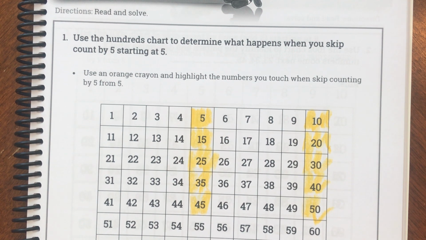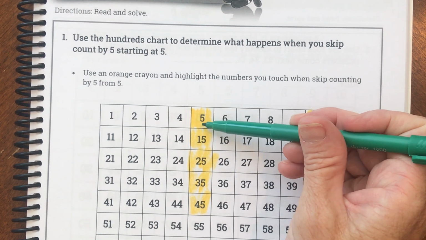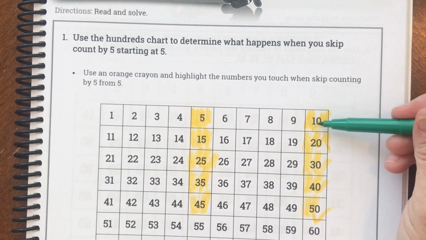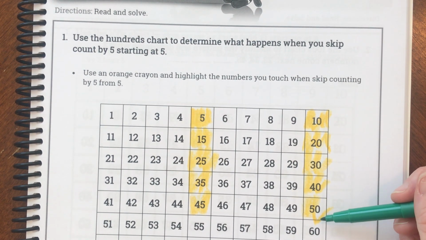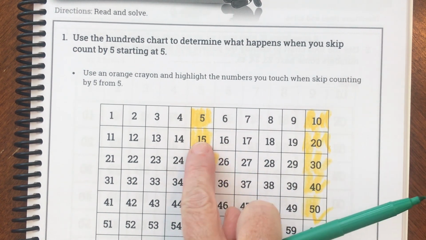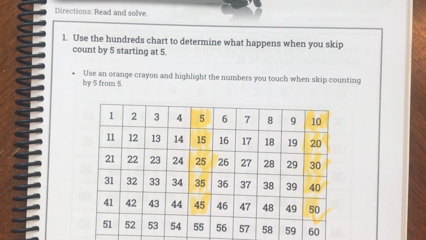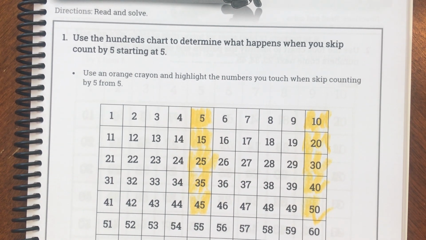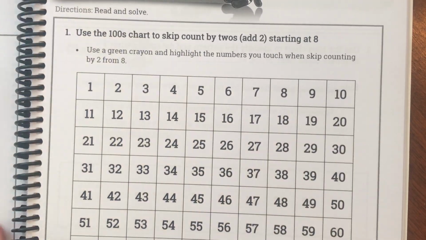So what pattern do we see? Well, I think what we see is the ones place either ends in a 5 or it ends in a 0. And it goes 5, 0, 5, 0, 5, 0, 5, 0. That's the pattern that I see. Okay, let's try 223 together.